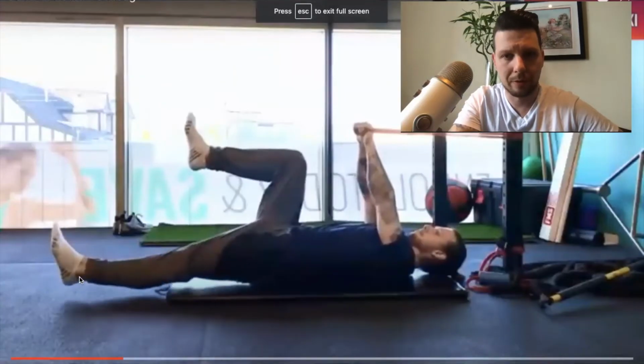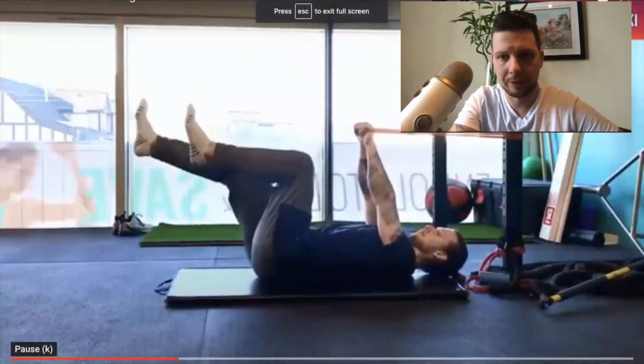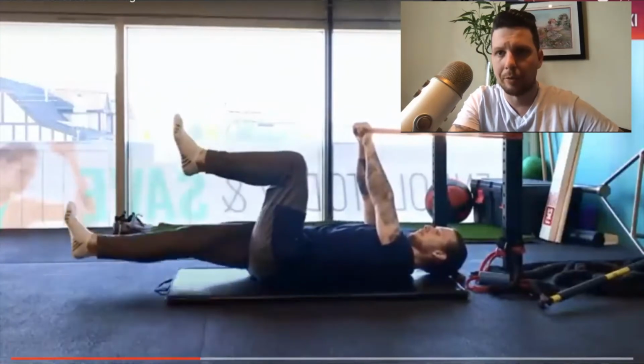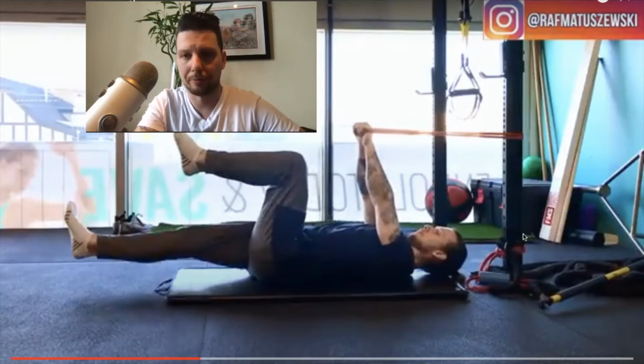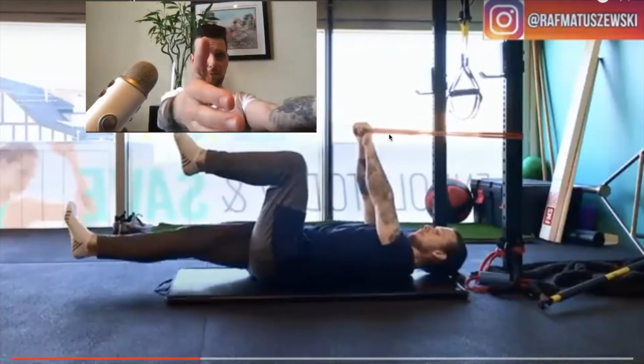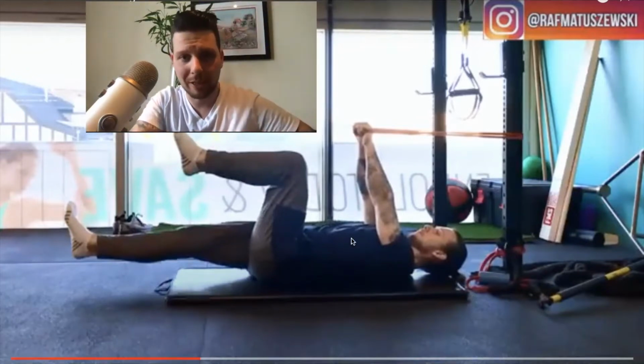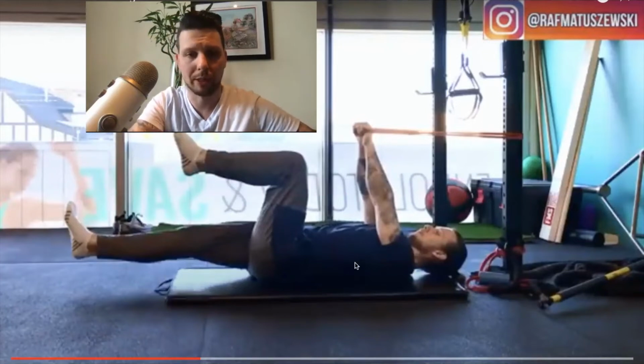So first off, I'm going to move myself here. So you can see that I just placed a simple super band, a red band, around the peg of the squat rack, and taking that tension into this position here is creating tension in the torso, in all that core musculature as I do the dead bug.